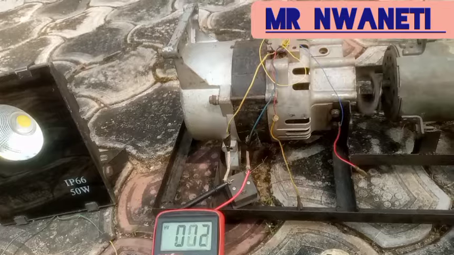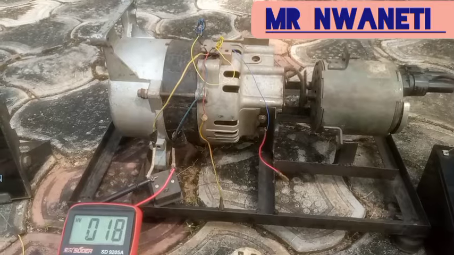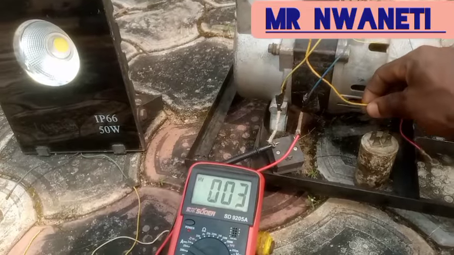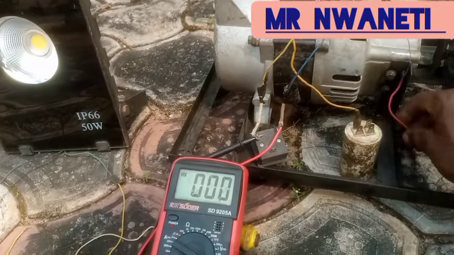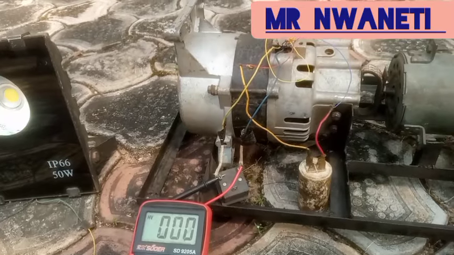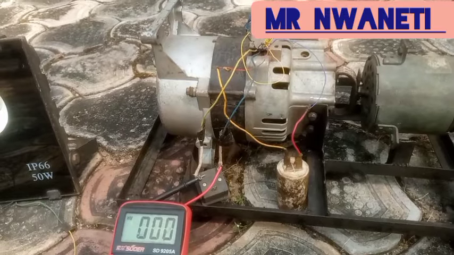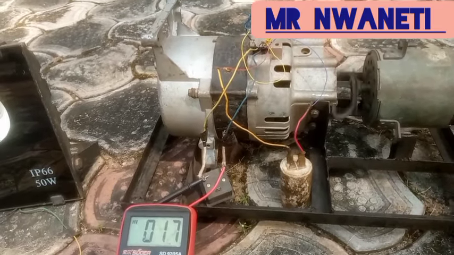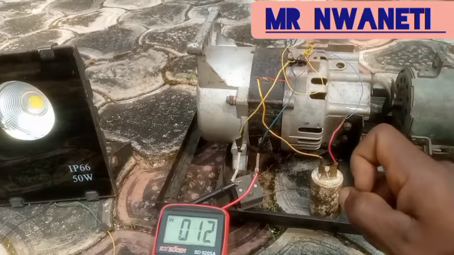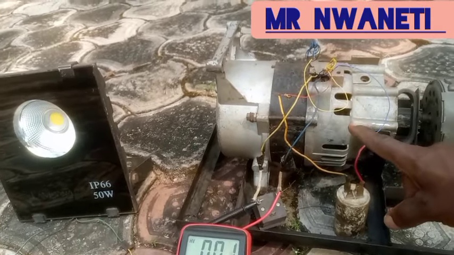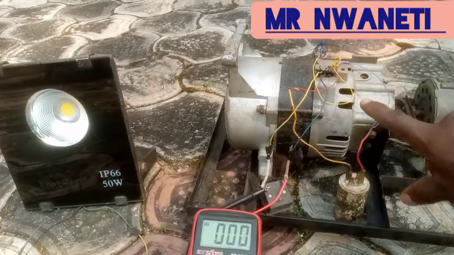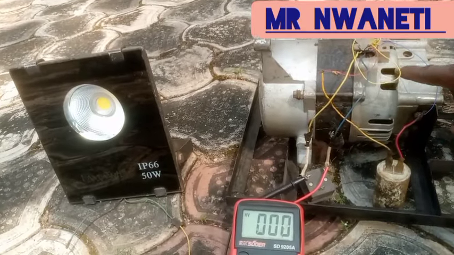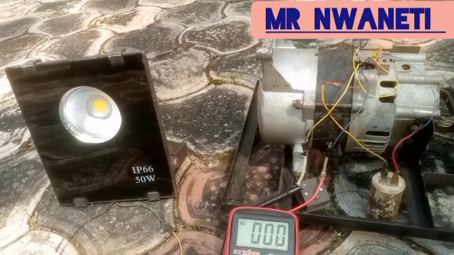You can see, but when you connect the capacitor, it will induce some voltage. It gave 19 volts when I removed the capacitor. But now, due to the presence of the capacitor, it consumes some amount of voltage from it, about 2 or 3 volts, because it needs to be charged before it will send power back to the rotor.